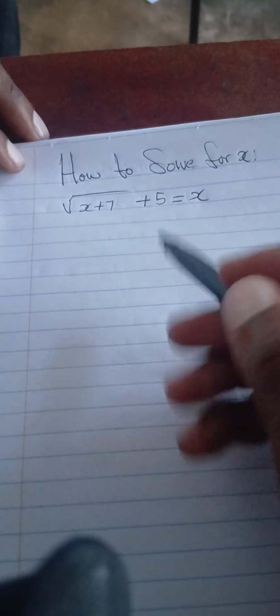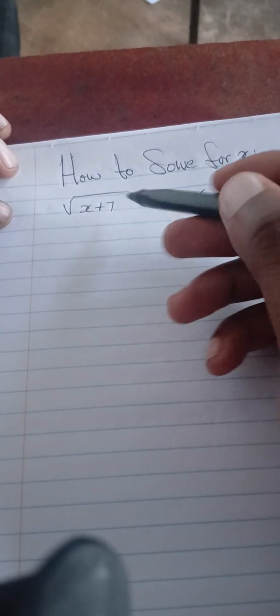Okay guys, we have this one on how to solve for x, so make sure to follow along. There is a common mistake that people make on this one, so let's be careful and check this. Here you want to solve for x.